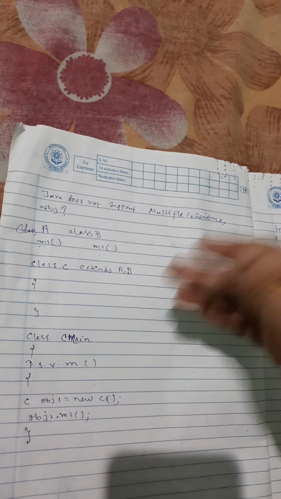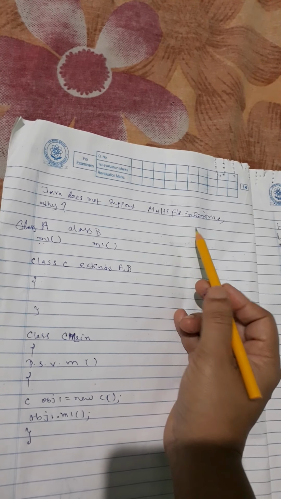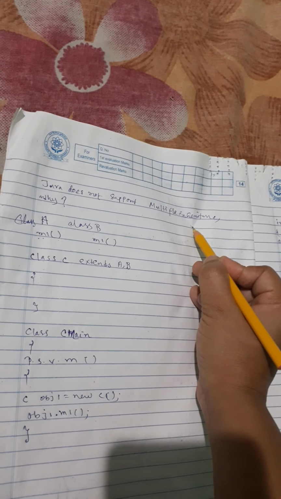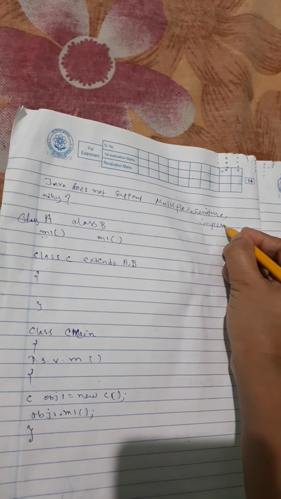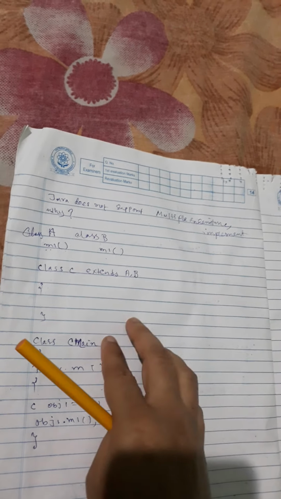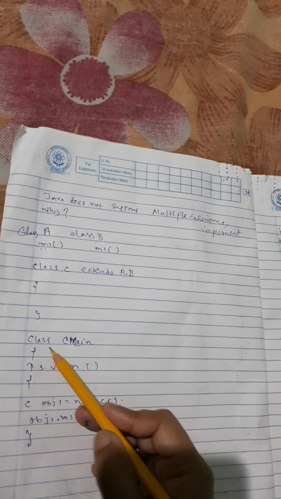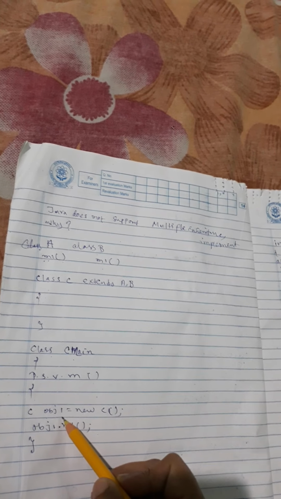I will discuss later why extends will not be used in multiple inheritance. Actually, in multiple inheritance the implements keyword will be used. So in the main class, a child object will be declared.